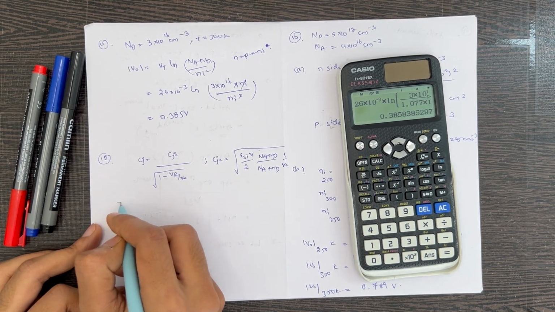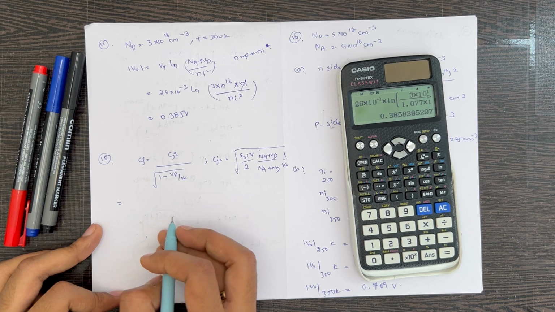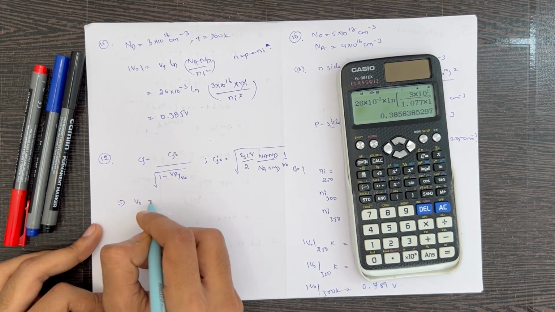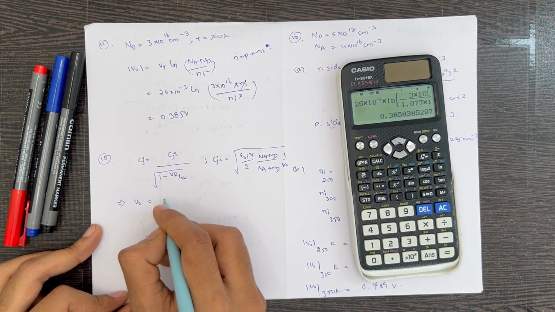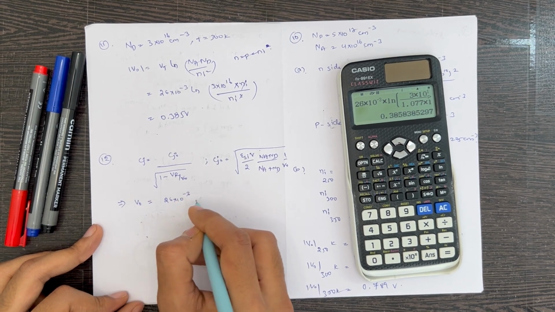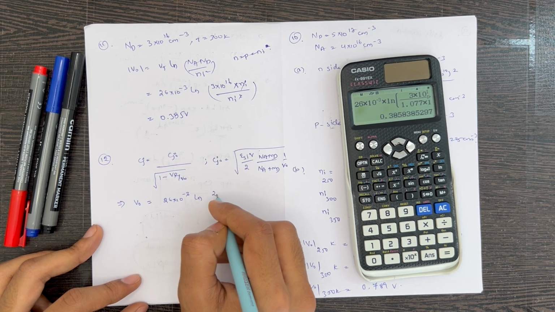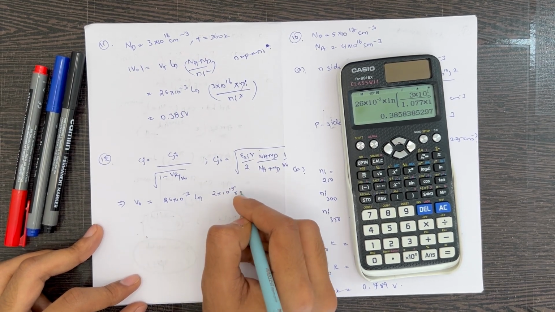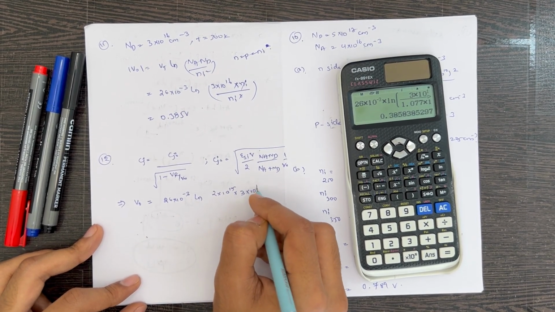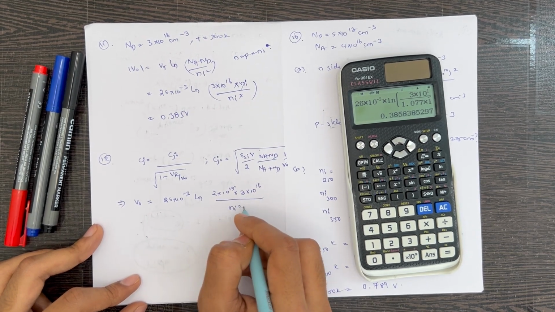Okay, let's first calculate V naught. V naught will be 26 into 10 power minus 3 ln of Na, which is 2 into 10 power 15, and Nd is 3 into 10 power 16, by Ni square.